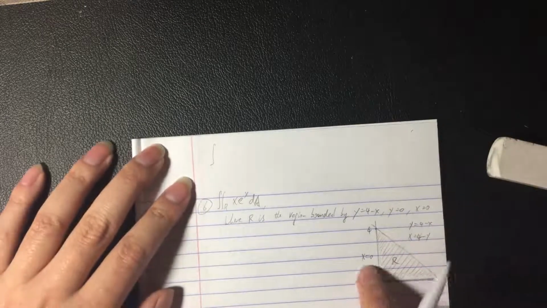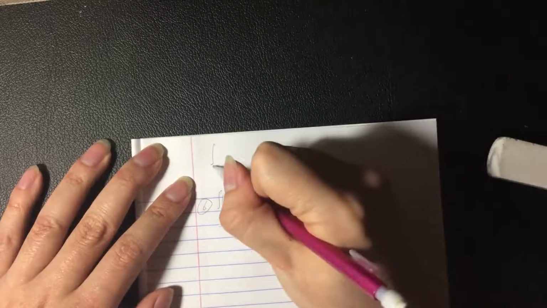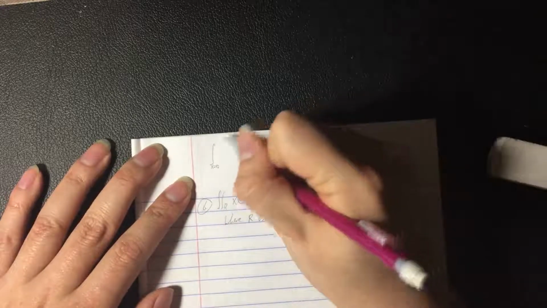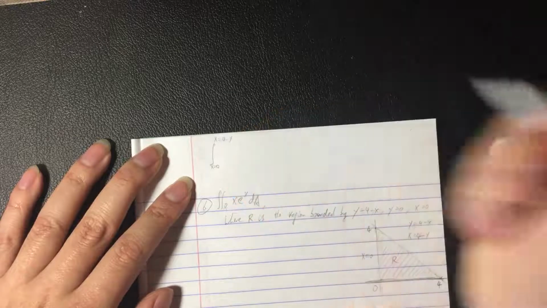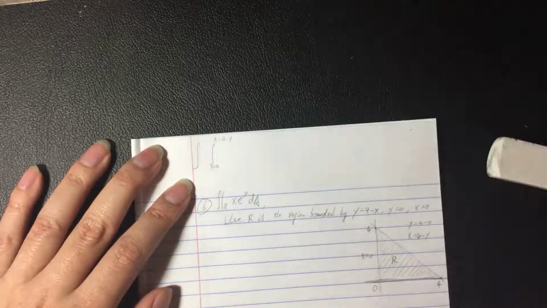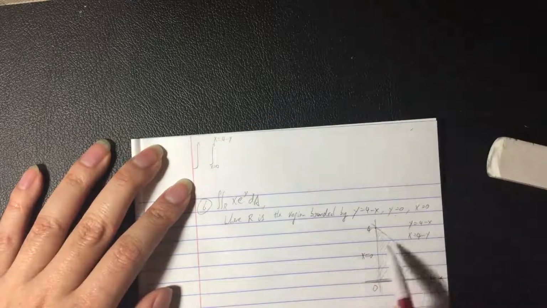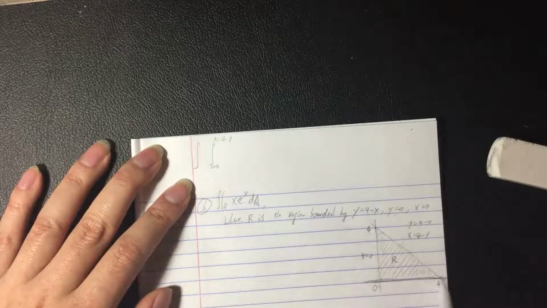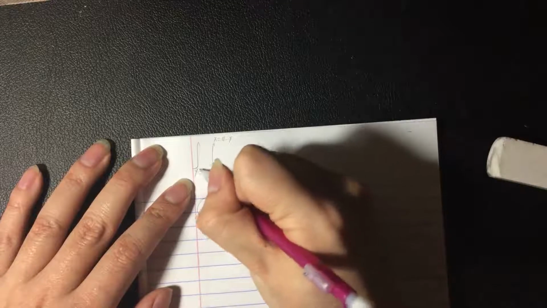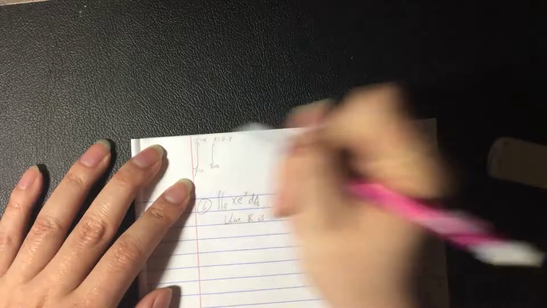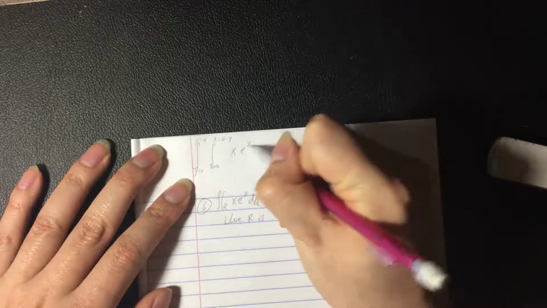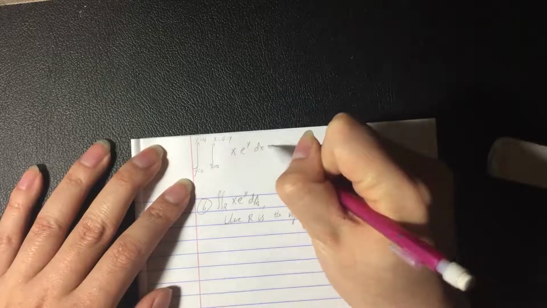So we have x from 0 to 4 minus y. Then the lower bound is 0, upper bound is 4. Y equal to 0, y equal to 4. X e to the y dx dy.